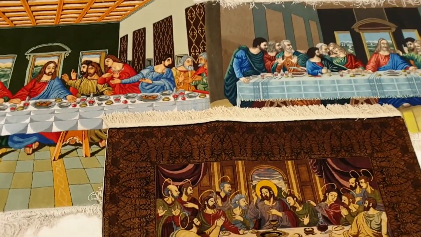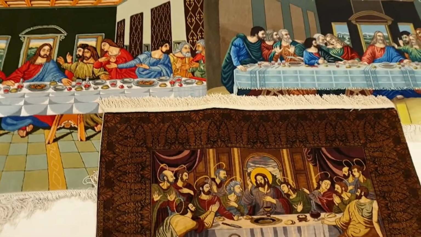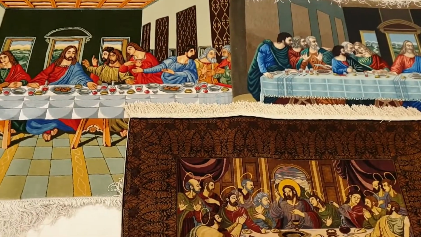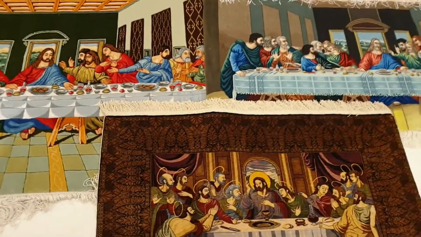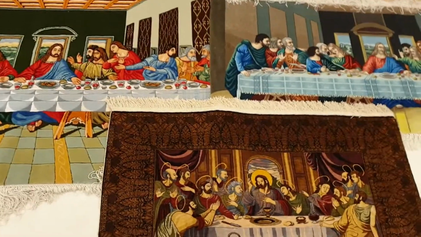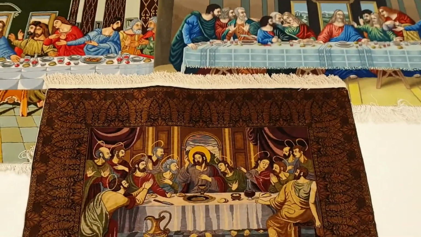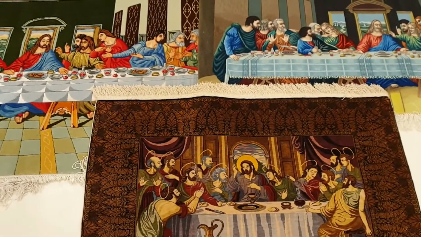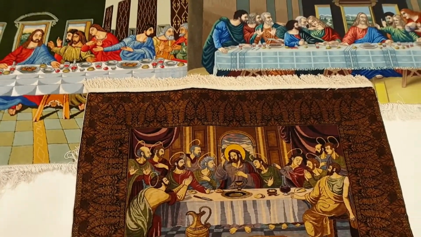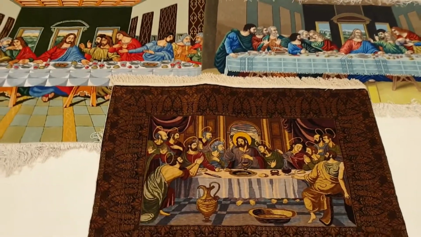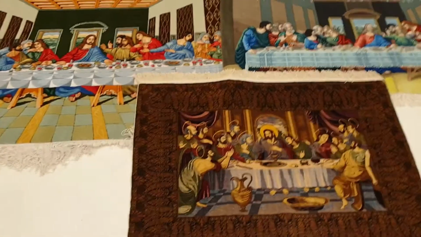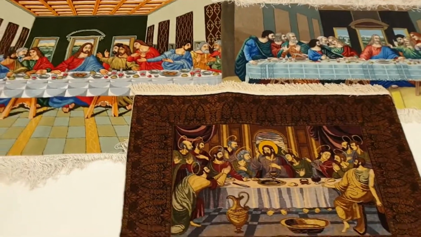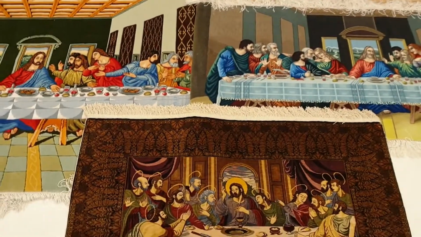If you have a picture that represents a religion or culture or people, you really should not be stepping on them. So if you are a collector, if you are a fan of Persian rugs, this is the type of rug that I would like you to consider for either hanging on the wall or placing somewhere as a decor piece. This is not something that I think anybody would be laying on the floor and stepping on. So here you have our three examples of the Last Supper.